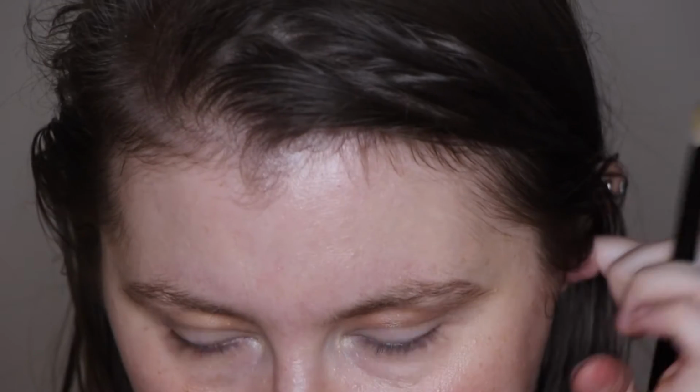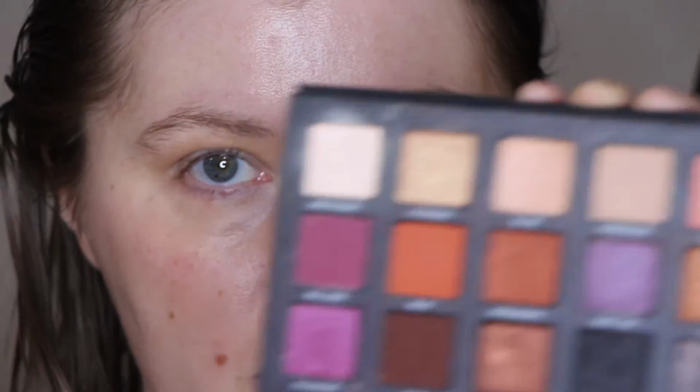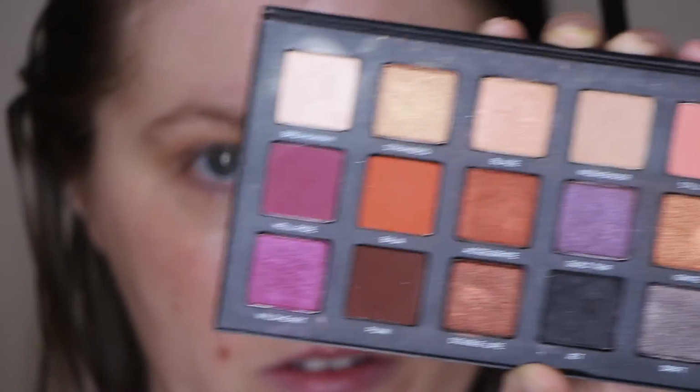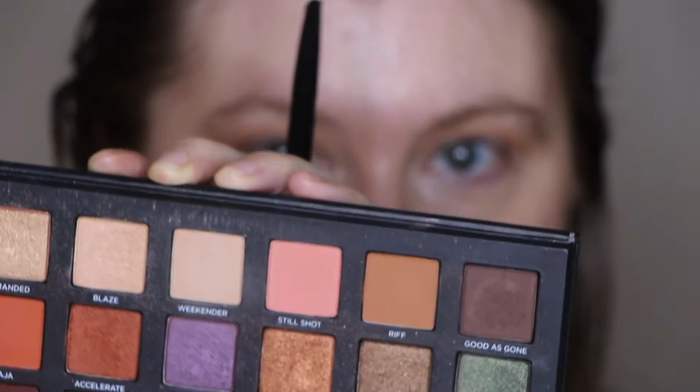So how am I going to make my eyes pop? I've got these great pigments and they'll be great. I will use them just a bit, but let's use one of the palettes I'm trying to use. Urban Decay's Born to Run. So what's going to work best to make my eyes pop? These oranges. Baja, Accelerate, Ignite, and possibly Double Life.